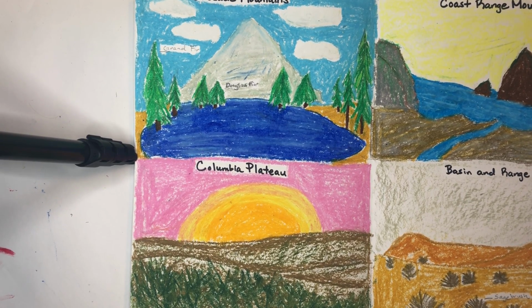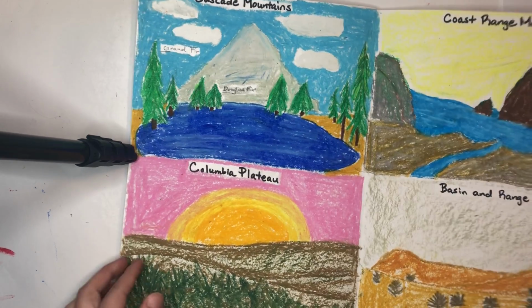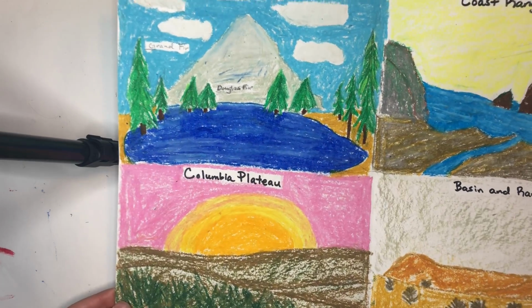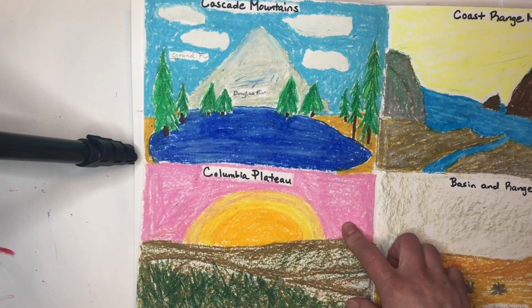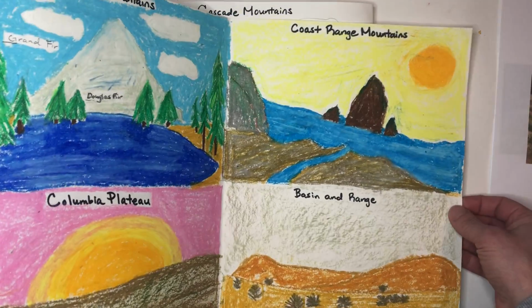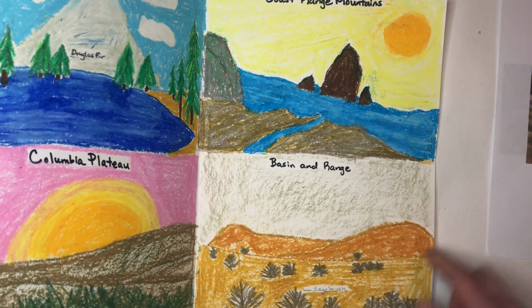We are going to continue this week to work on our ecoregion landscapes. Just a reminder, we're doing 4 different landscapes on our one large sheet of paper. Last week we drew the Cascade Mountains and the Columbia Plateau, and this week we are moving on to the Coast Range Mountains and Basin and Range.